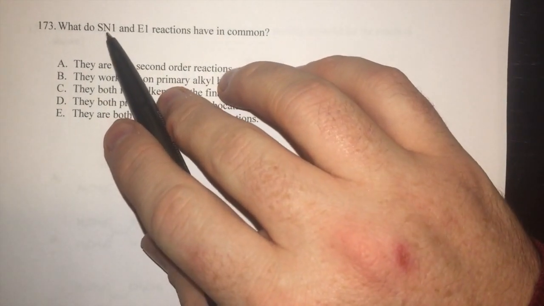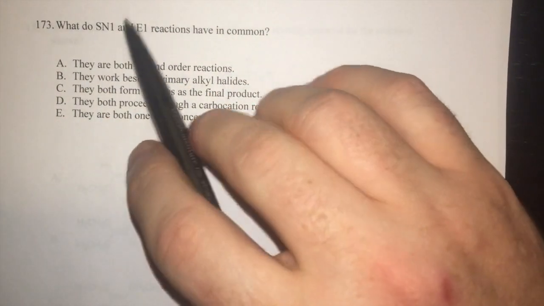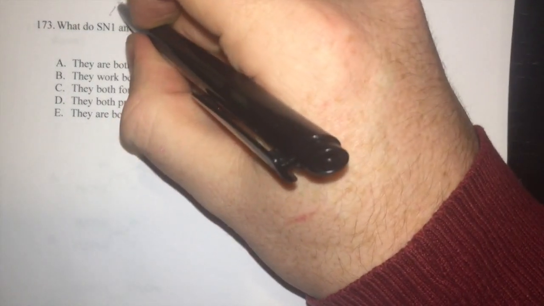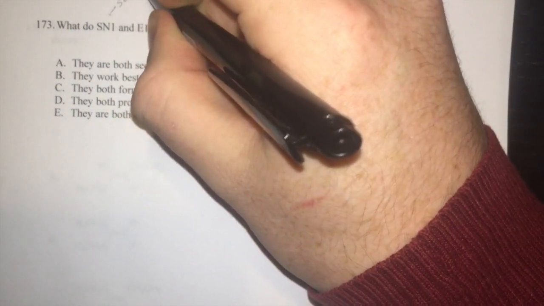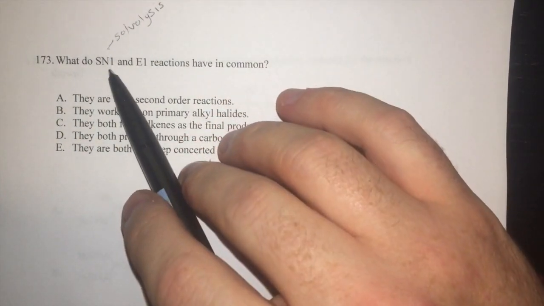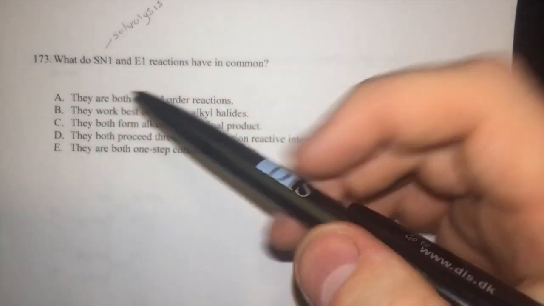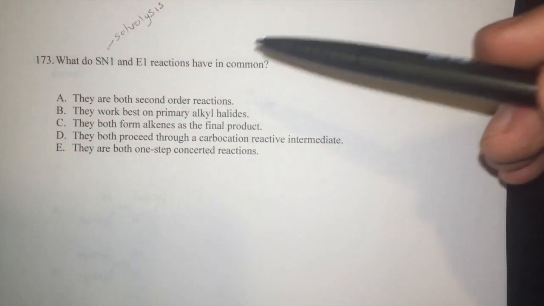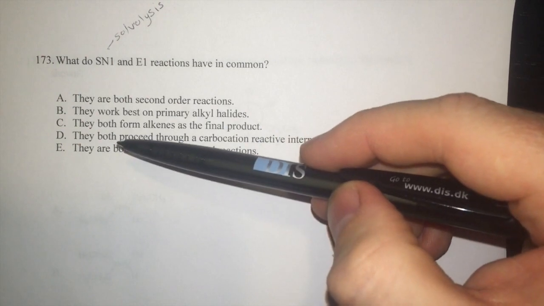SN stands for nucleophilic substitution, right? And remember, SN1 is also known as solvolysis. It's basically that reaction where the leaving group leaves, forms the carbocation, and then the solvent molecule, usually something like water or methanol or ethanol, will attack the carbocation.